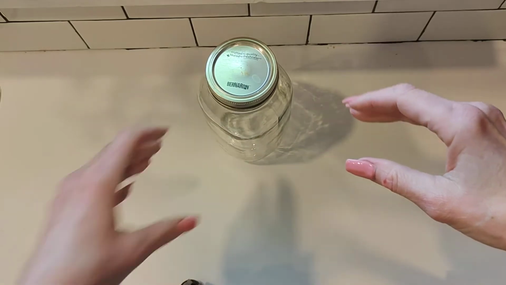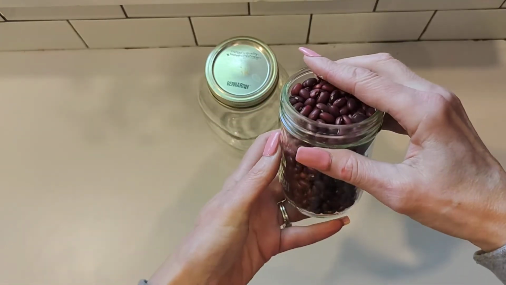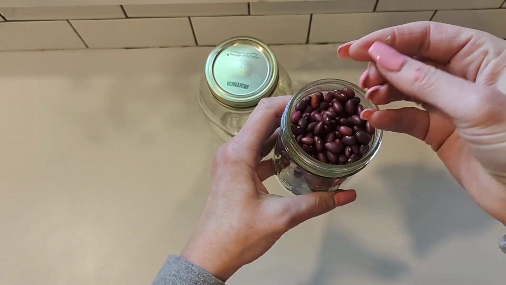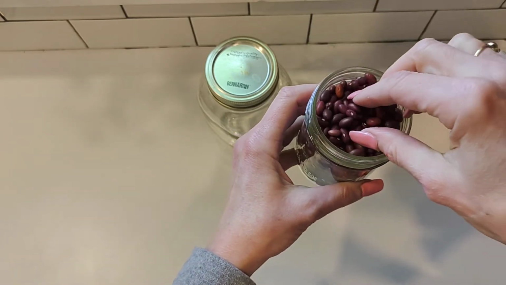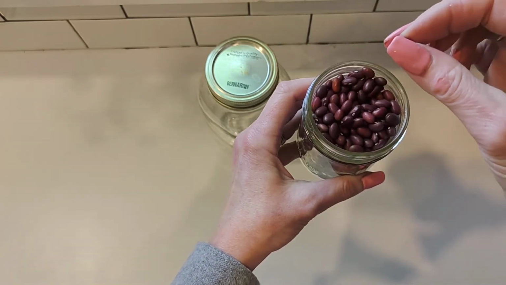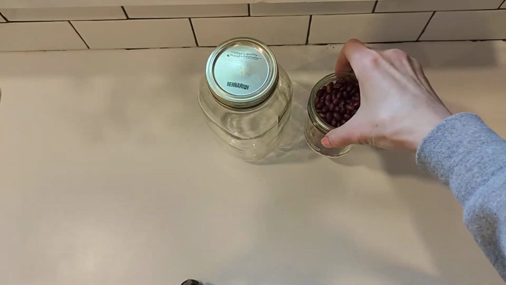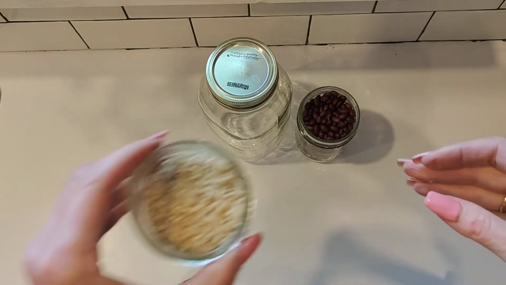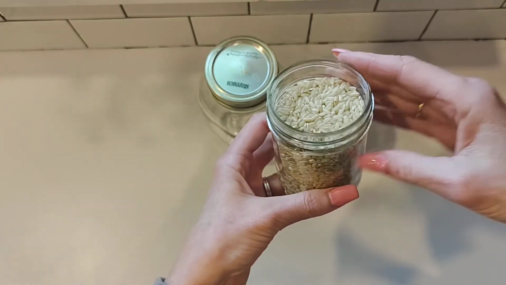You're also going to need some beans. Any kind of beans will do. These are dried, obviously. You can use kidney beans, lima beans, fava beans, it doesn't matter. It's more about the size because these are going to represent our rocks in our experiment when we're building our sedimentary rock. The next thing you're going to need is some rice. I've got brown rice here.